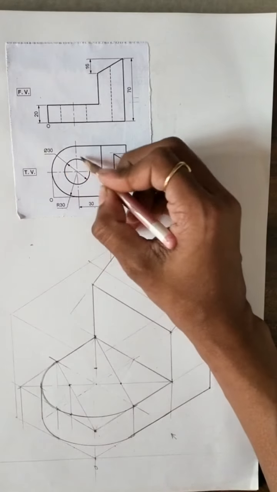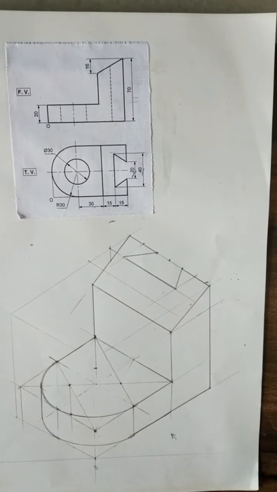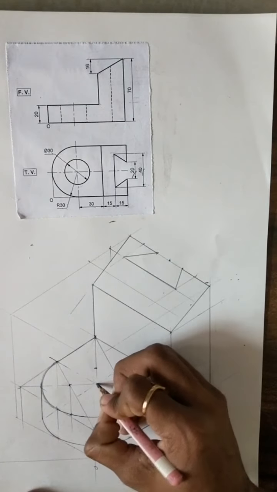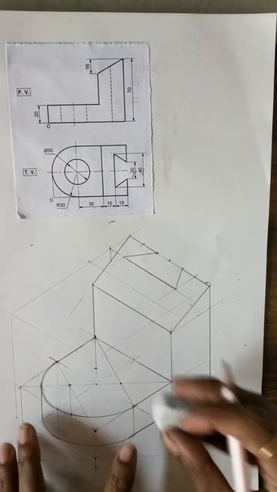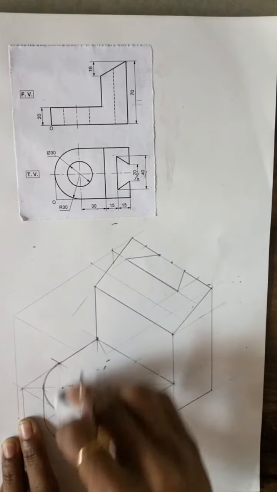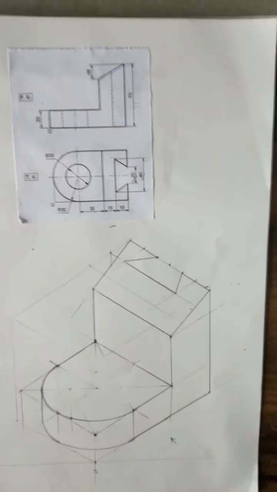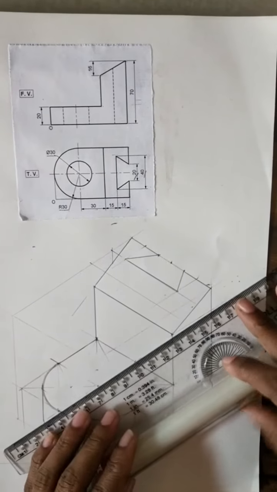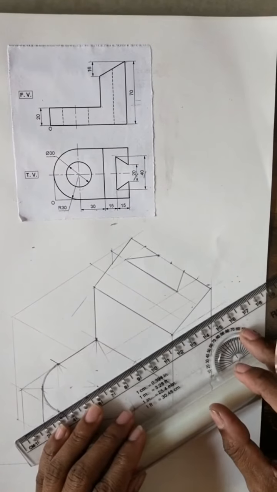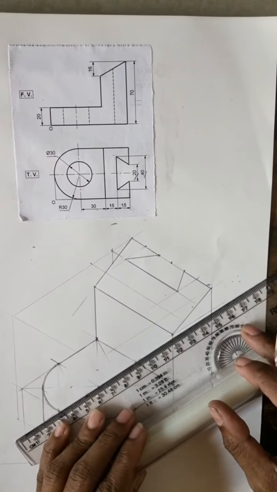For drawing this circle having diameter 30, take this point as center point. I will draw these extra points. This is the center point, and draw a square having 30 diameter.